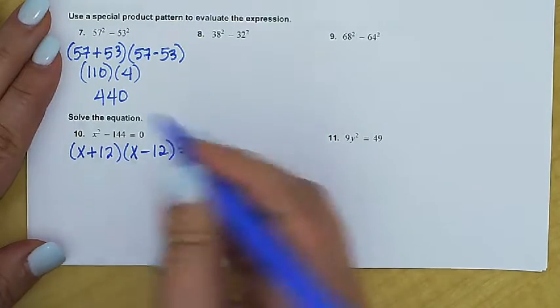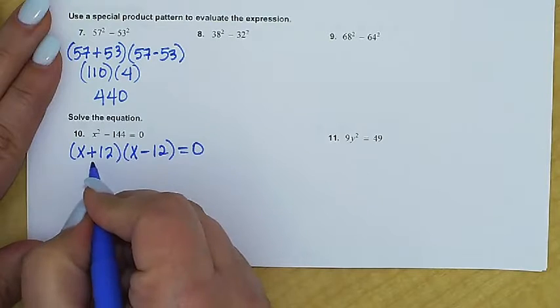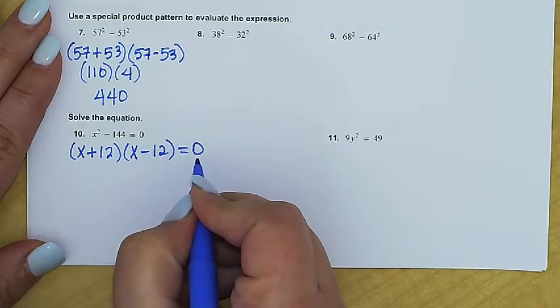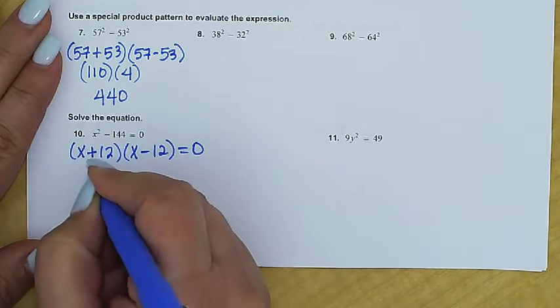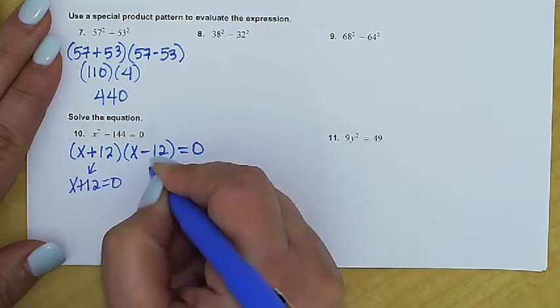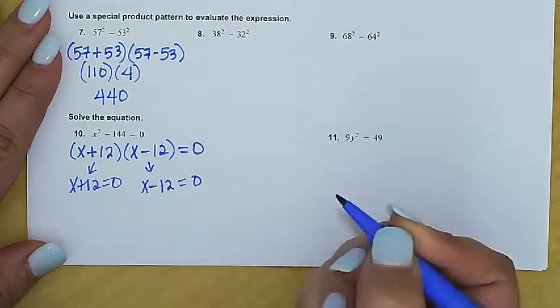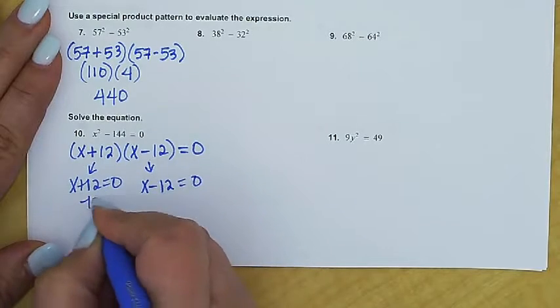And since all of that is equal to 0, then we can use the zero product property to find the solutions. So if this times this is 0, we know that that is going to happen if either this binomial is equal to 0 or this binomial is equal to 0. And then we solve each one of these.